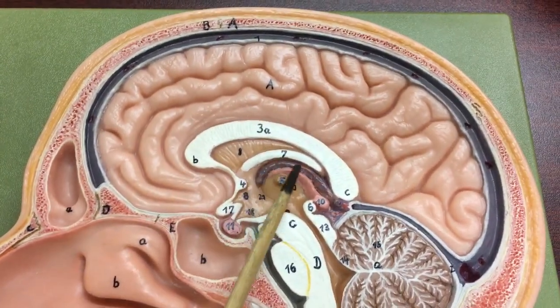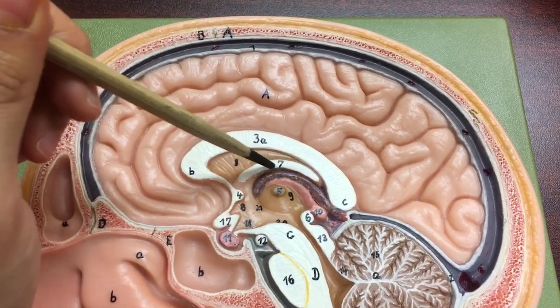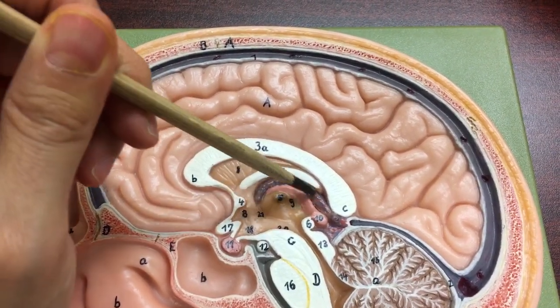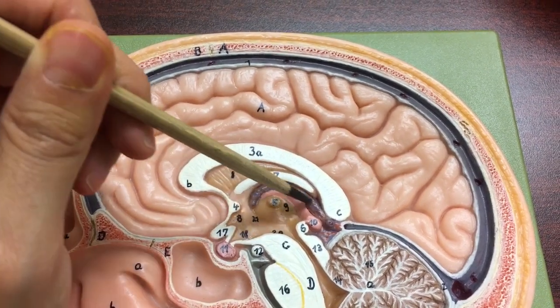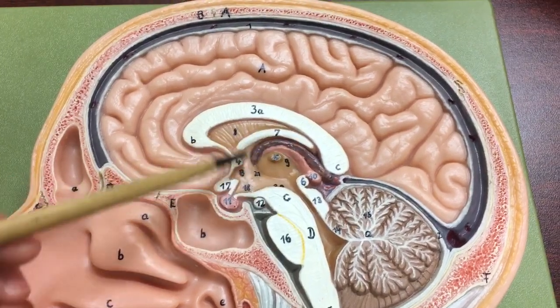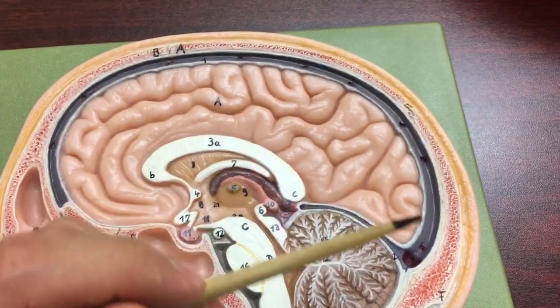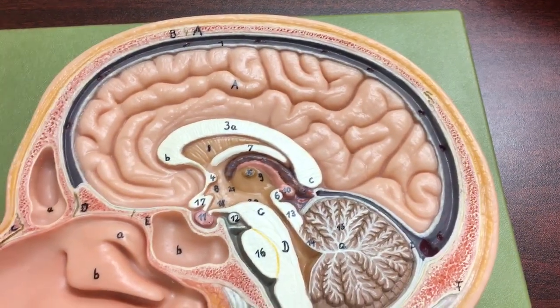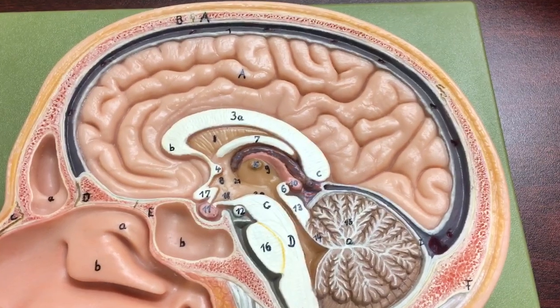Next, you have the choroid plexus up here. This purple structure is the choroid plexus. It is a capillary, and it is involved with filtering cerebrospinal fluid. You're going to have some cerebrospinal fluid here inside of the brain and the spinal cord, but also outside of it. That's important for nourishing the central nervous system and also getting rid of waste.